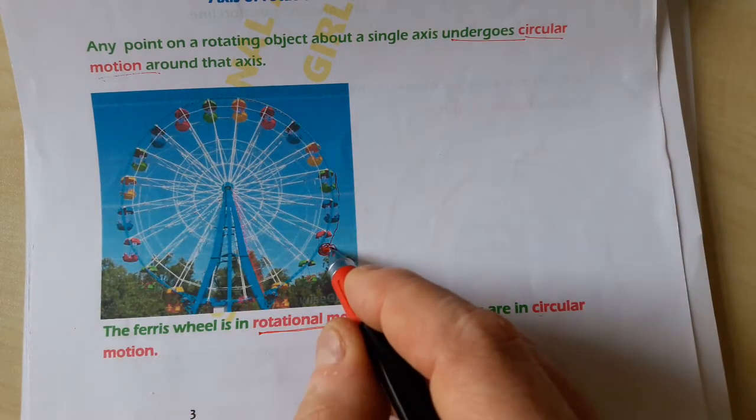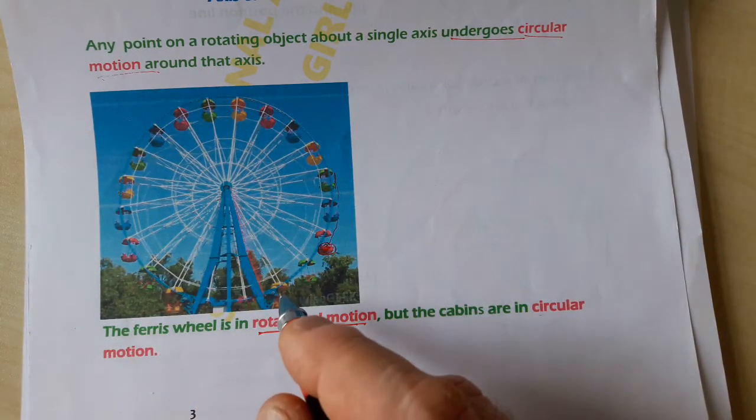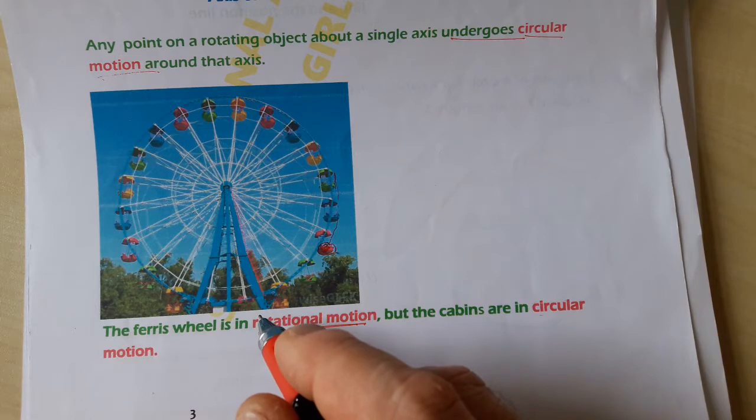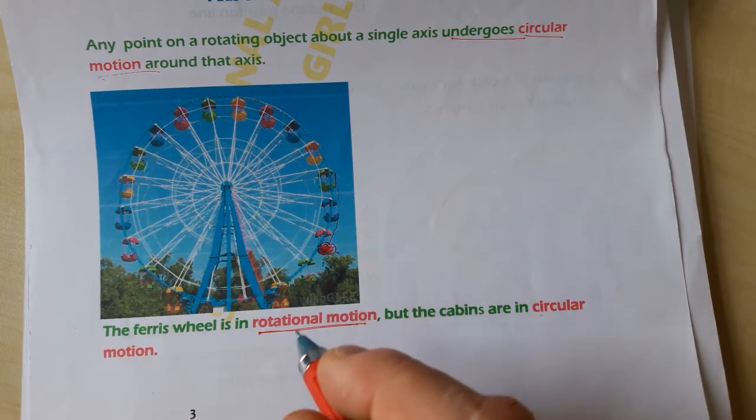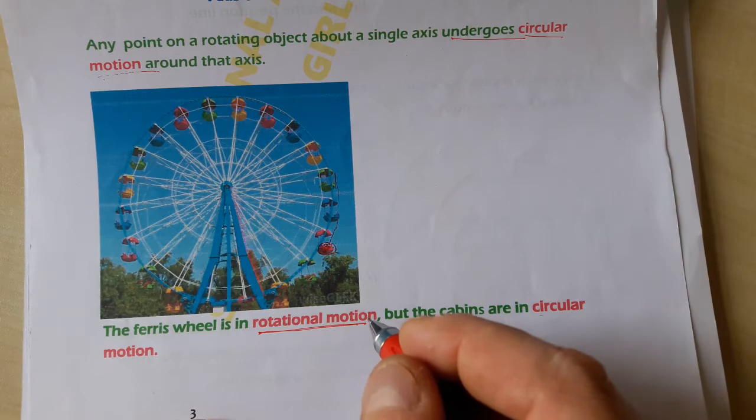That is the difference between rotational motion and circular motion. Simply, we can say that a rigid object rotates, but any point on that rigid object circles. So a rigid object is in rotational motion. Any point on that rigid object is in circular motion.